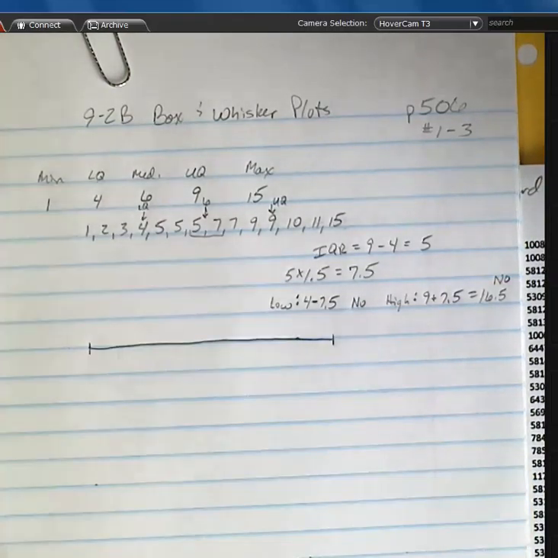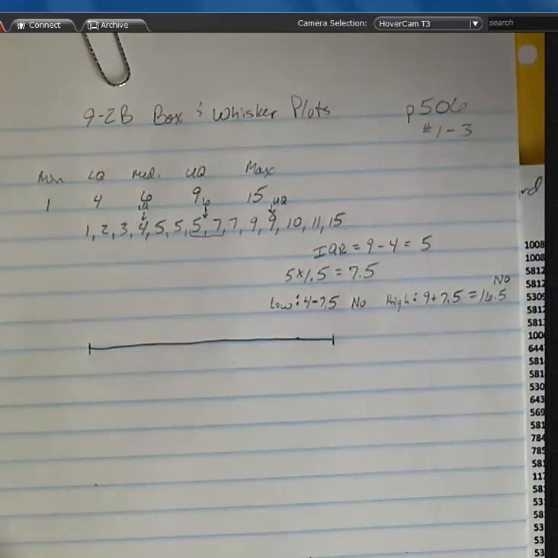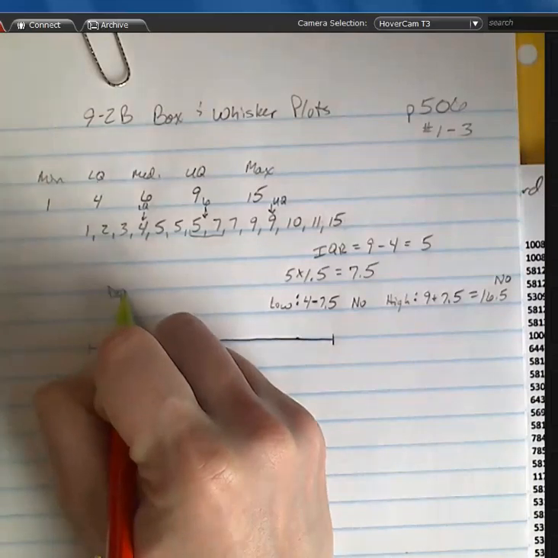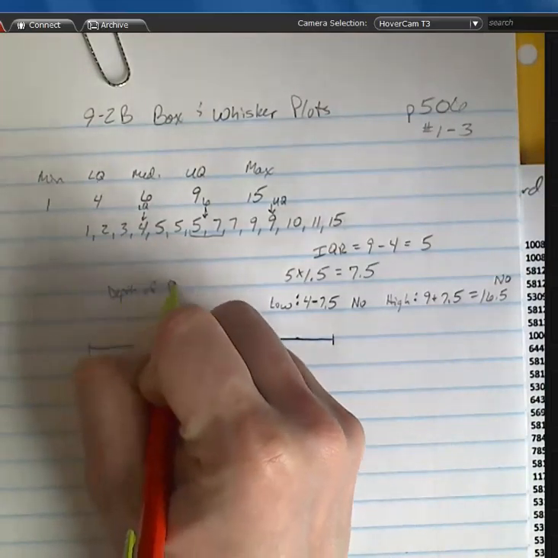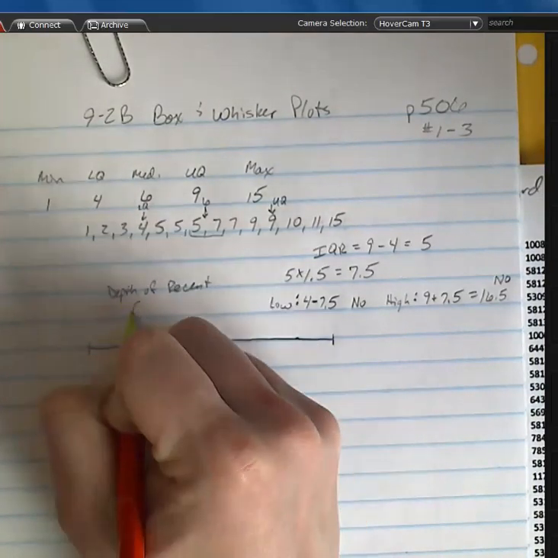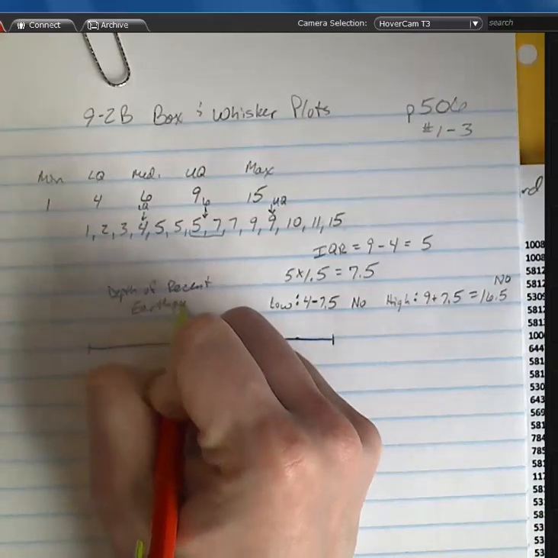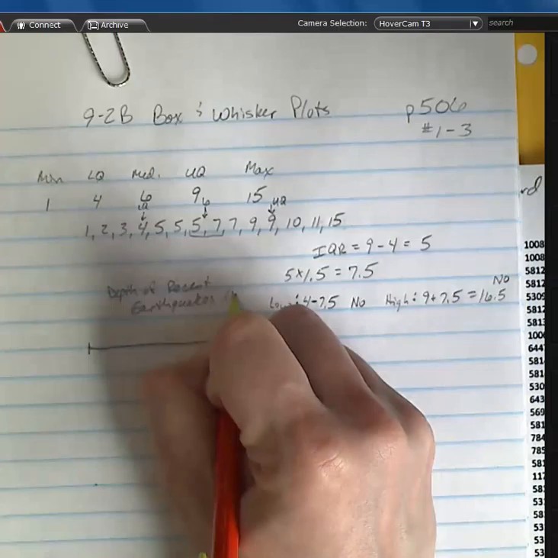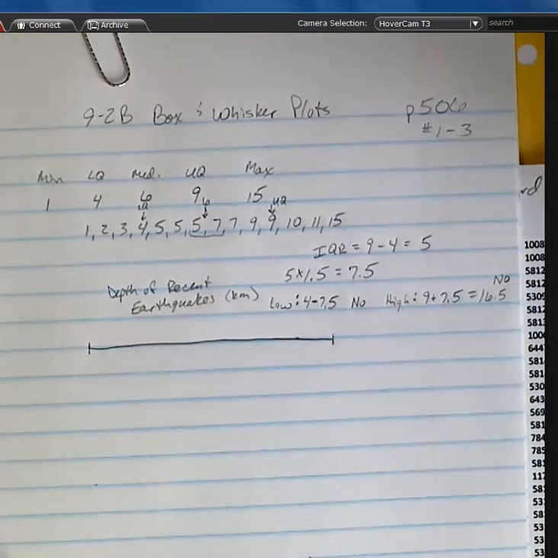It's just like a graph in that it needs a title. What's this graph? What's this data about? Good. So I'm going to write depth of recent earthquakes in kilometers. I generally just copy whatever the title of the table is, but you have to have a title.